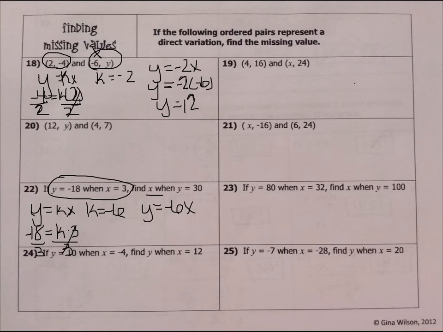They're asking us to find x when y equals 30. So we're going to plug in 30 for y. They're giving us the value of y. Put in 30 where you see the y in your direct variation equation. This is equal to -6 times some number. We're going to divide both sides by -6, and we find that our missing value x is equal to -5.